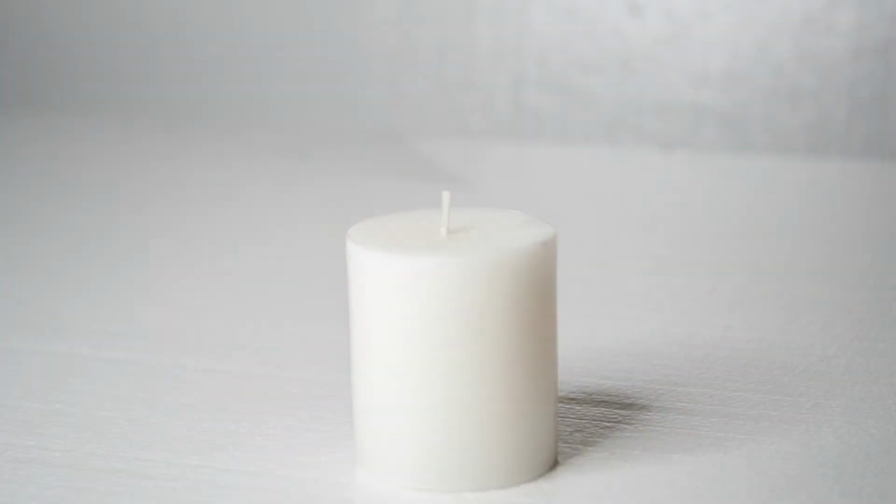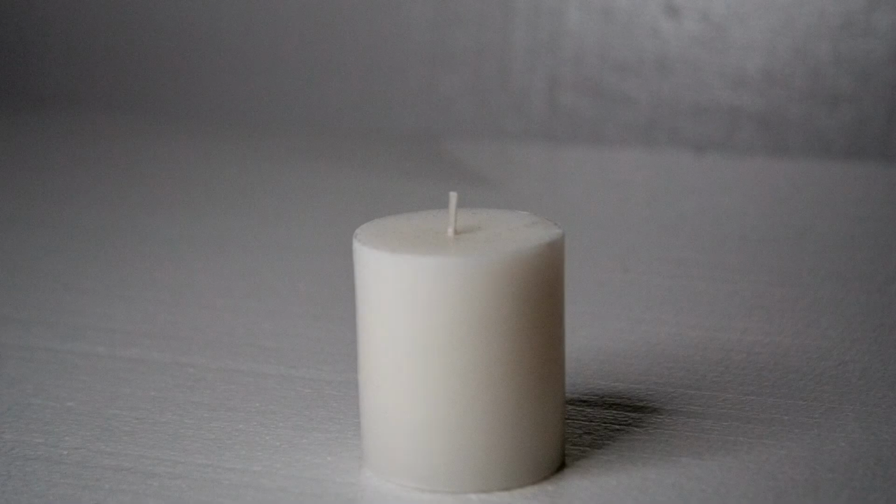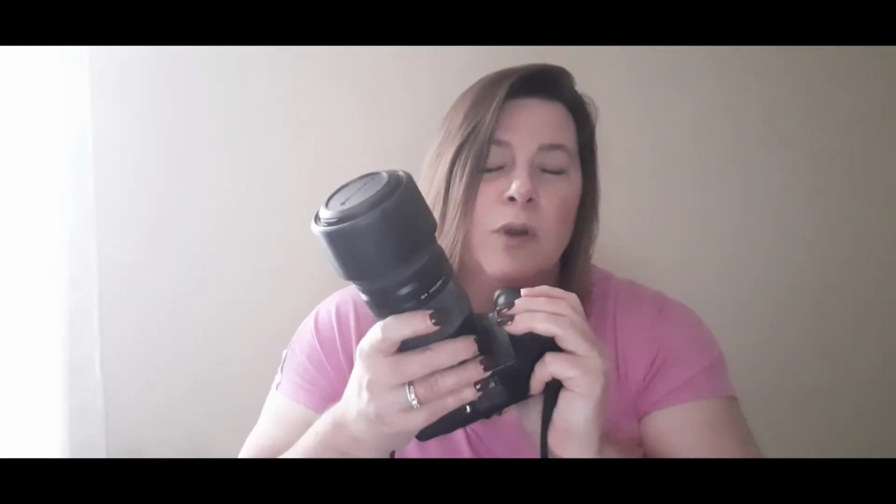So here's an example. Here is an image of a subject that is properly exposed. Then here it is overexposed, and then here it is underexposed. How does this happen? How does the camera know how to do that? Your camera has a sophisticated computer inside, and it sees the world in a mid-tone gray.